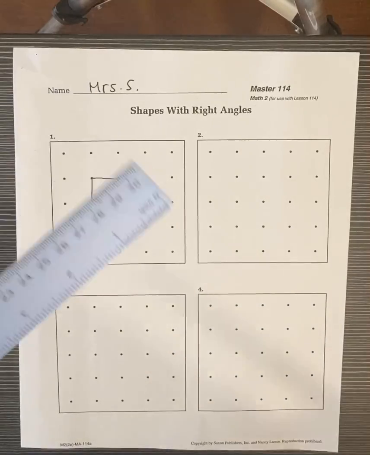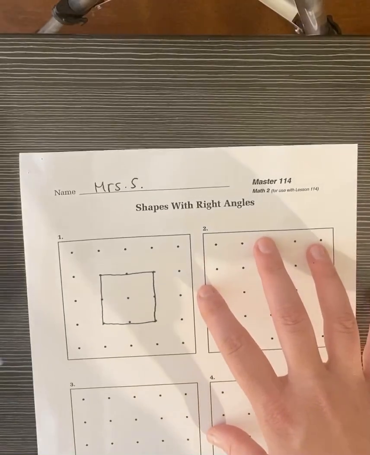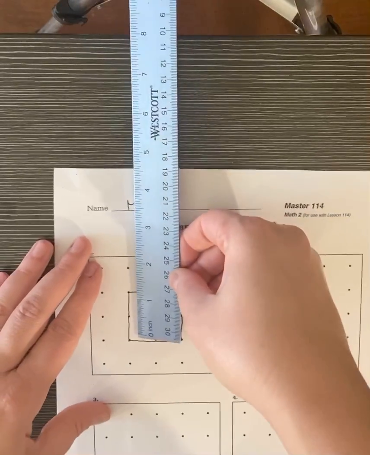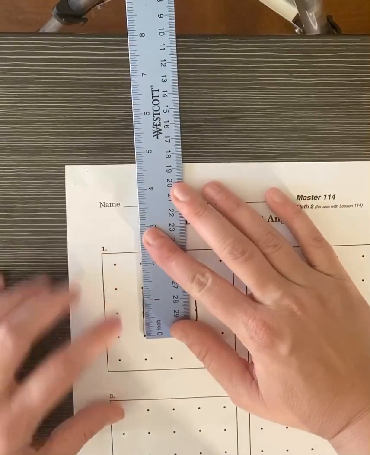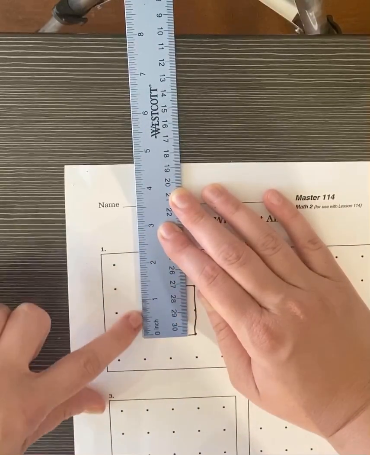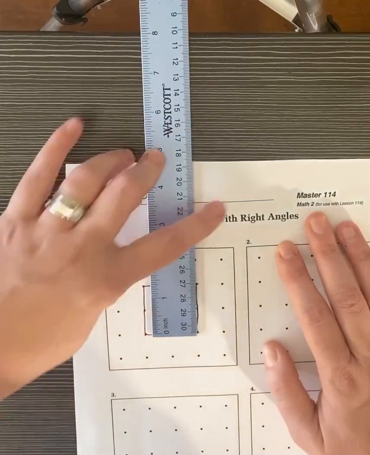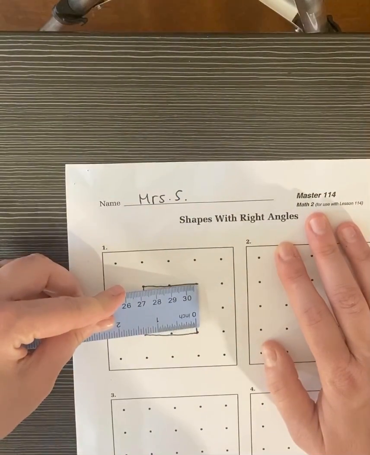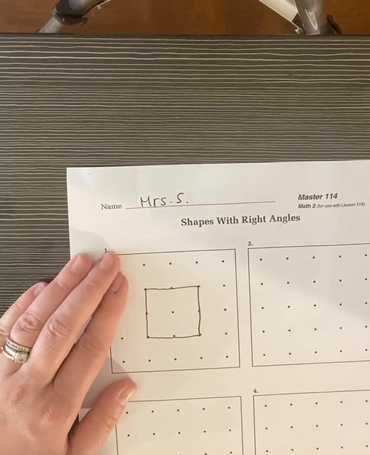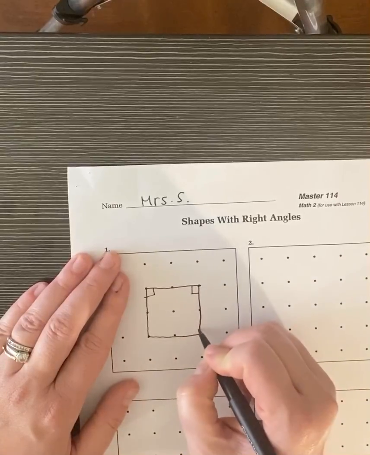So the first trick is taking your ruler. Now, if I take my ruler and put it inside the shape, if it matches up perfectly in a corner, that means that it has a right angle. Does it perfectly cover that corner and match up? Yes, it does. Let's see if it goes in this one. Yeah. Let's check this one. Yes. This one? Yes. So a square actually has 4 right angles.